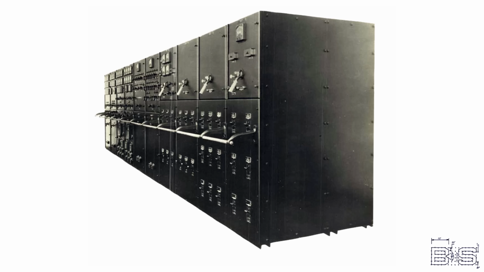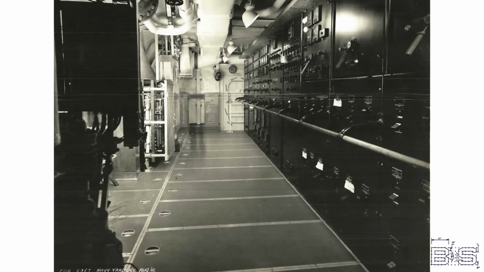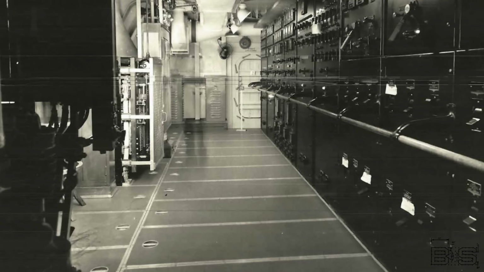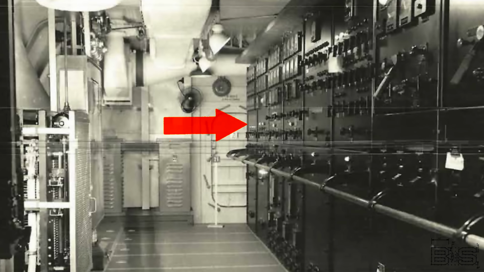Large breakers for the bus ties and other feeders are built into the control section. This is a great view of the forward diesel switchboard. You can even see one of the generator field rheostats mounted across from the switchboard. That panel way in the back is the bus tie to the forward turbo board.